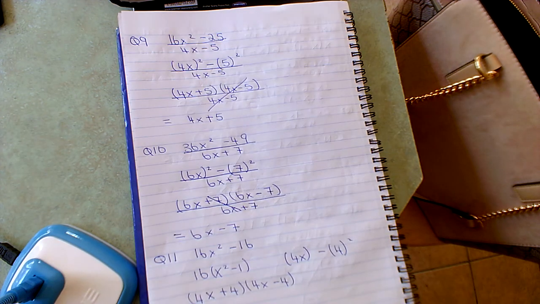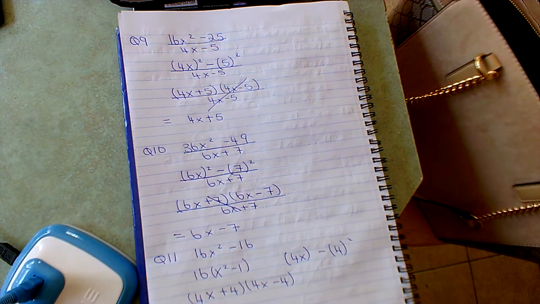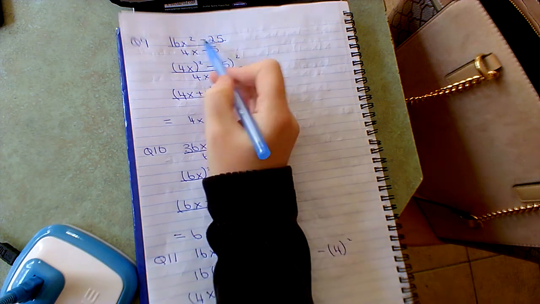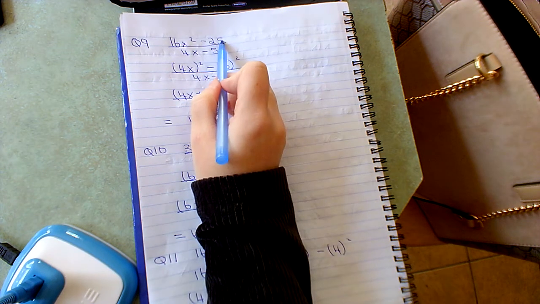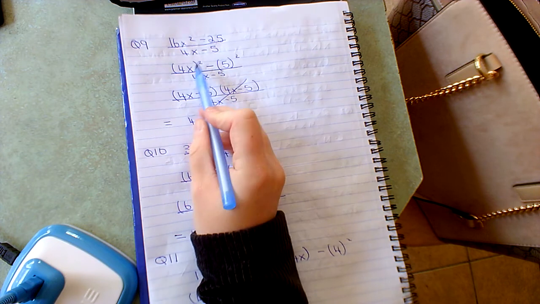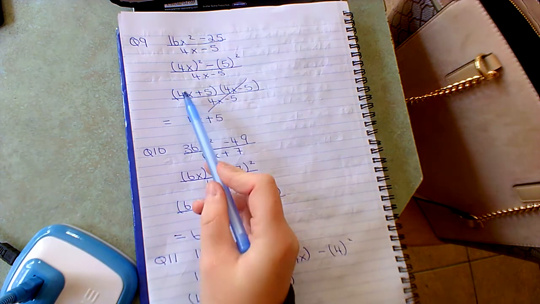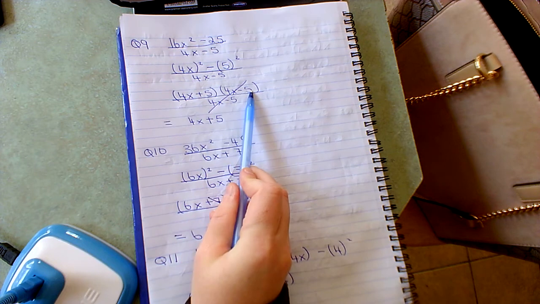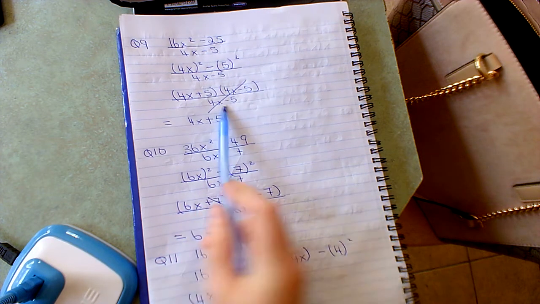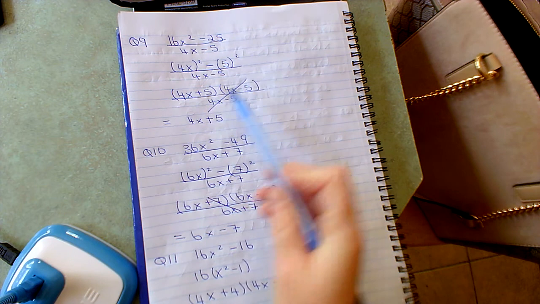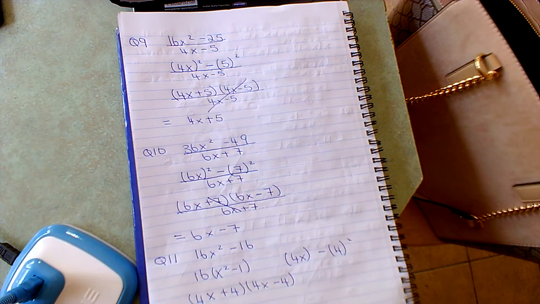Question 9 then is 16x squared minus 25 all over 4x minus 5. Okay, I can't do my highest common factor here. I then go on, is it my grouping? No, it's not, because there's not 4 terms. It has to be my difference of 2 squares, because I have a minus sign and I have 2 squared numbers. So I rewrite this as 4x to be squared minus 5 to be squared. Okay, so then it's going to be 4x plus 5, 4x minus 5, all over my bottom number, which is 4x minus 5. I cancel these and I'm left with 4x plus 5.